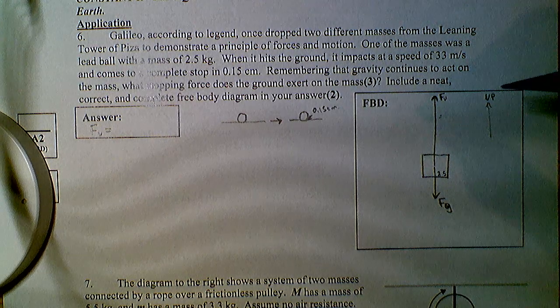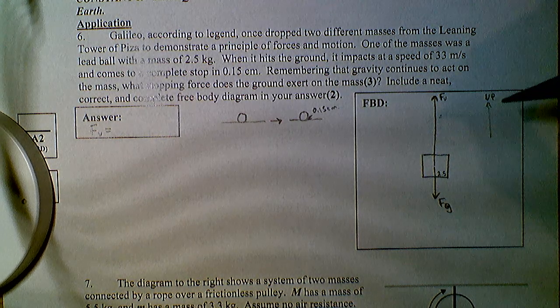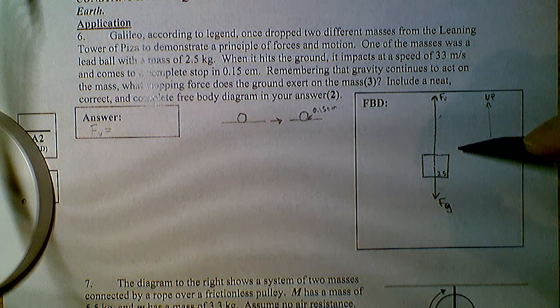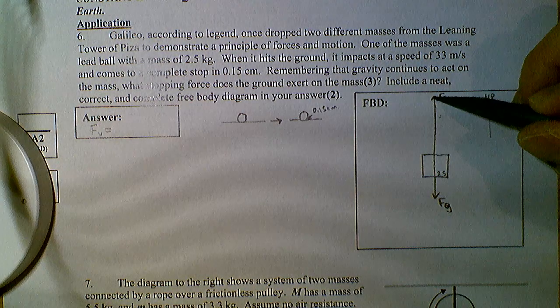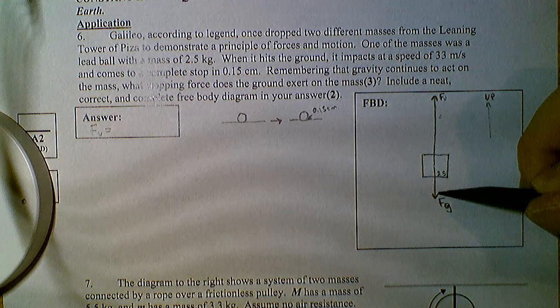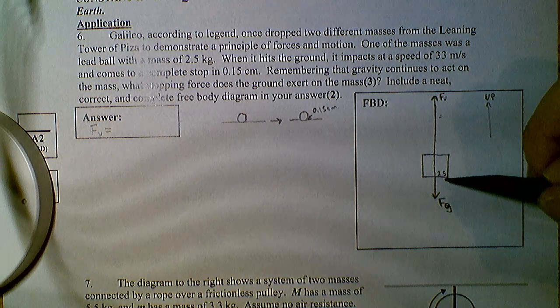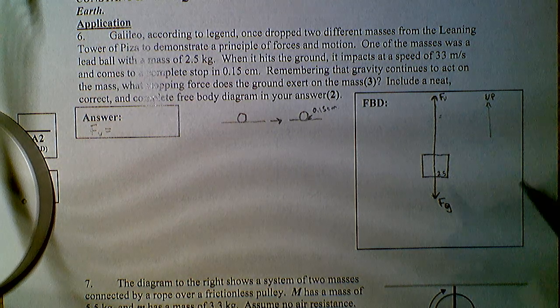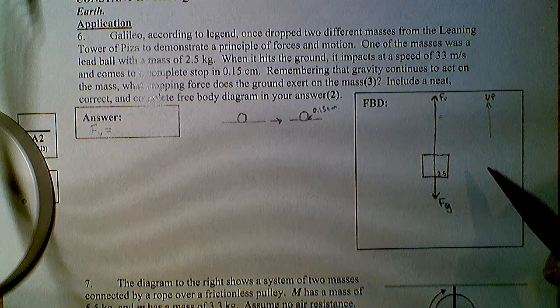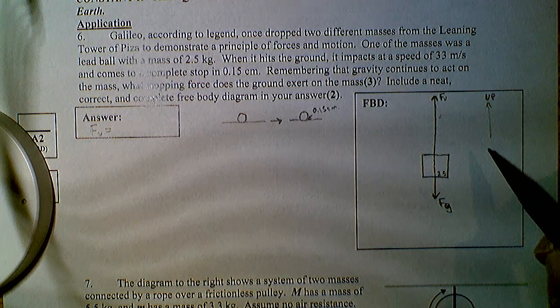It's accelerating upwards according to the net force acting on this. So what we really have is the upwards force and the gravitational force, summing those up, remembering that one is going to be positive and the other one's going to be negative, gives us the net force, and that net force results in the acceleration.